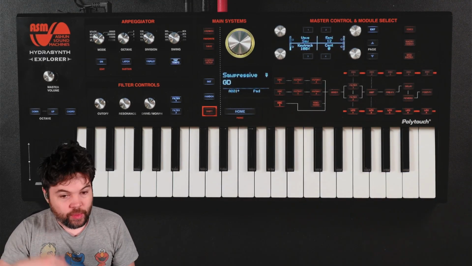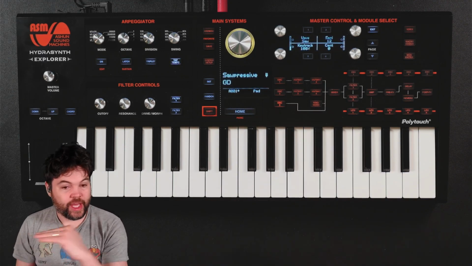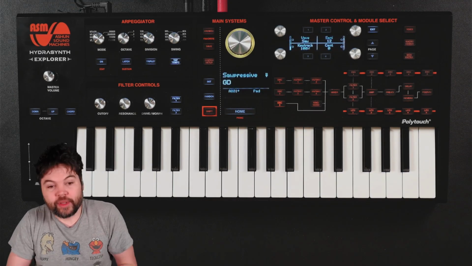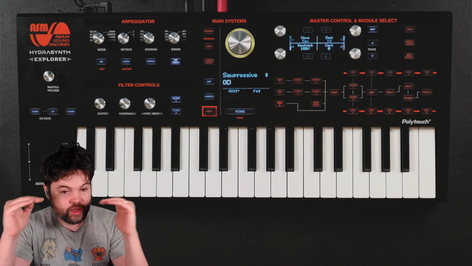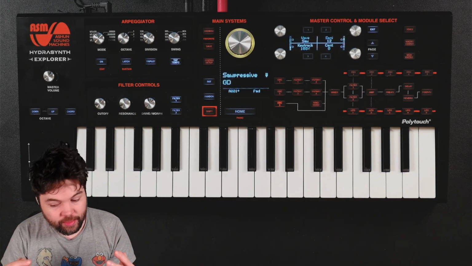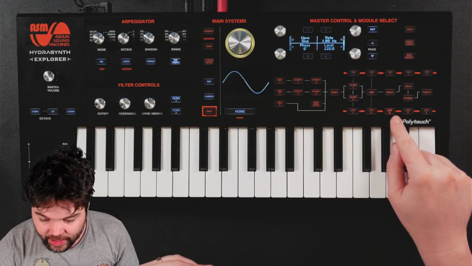So you can imagine when the high one moves down an octave, it will hit the note that the mid one is playing, and when the low one goes up an octave, it will hit the note that the mid one is playing as well. So first, let's get to this.